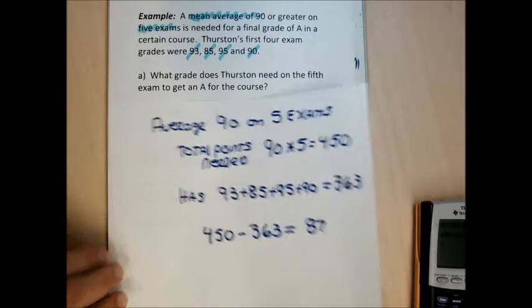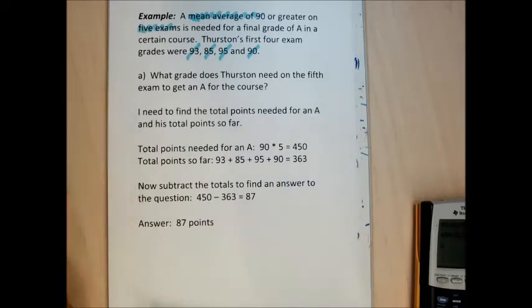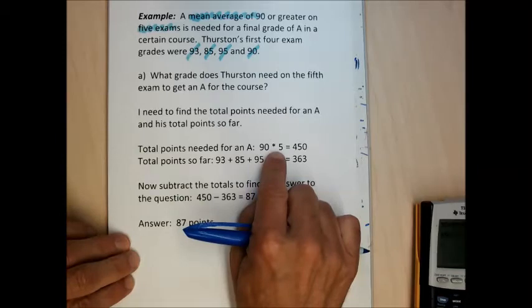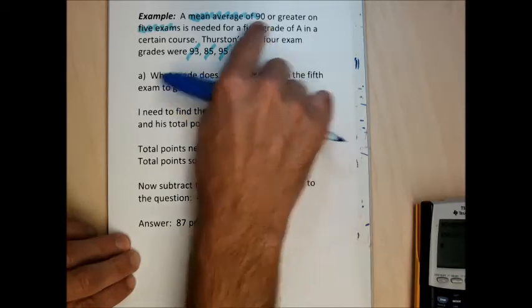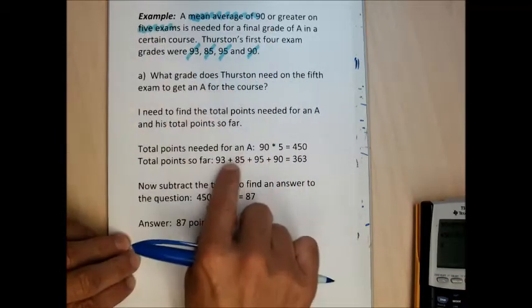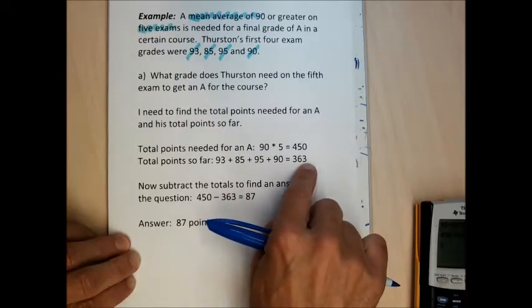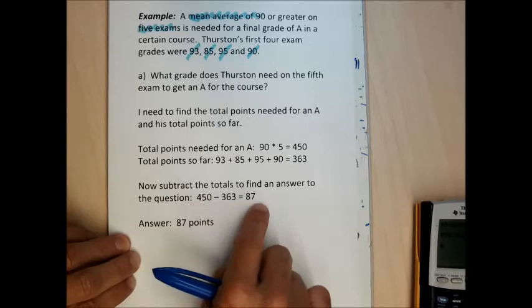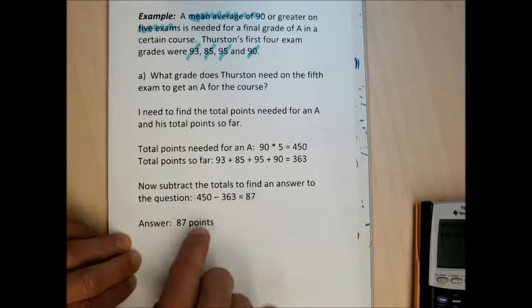So as I worked this out on this sheet, this is exactly what I did here. I said Thurston needs 90 times 5, or 450 points for an A, because you need to average 90 on 5 exams. I added up Thurston's points and got 363 total points. The difference between what he needs and what he has is the total number of points needed to get the A.